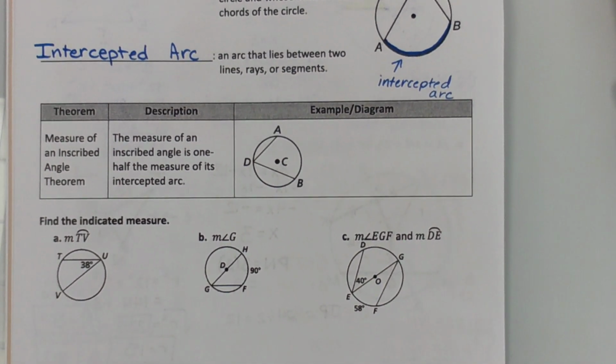Now, an intercepted arc literally just means any arc that is formed with two lines, rays, or segments. So even when we talk about central angles and their corresponding arc, we were technically talking about an intercepted arc. It just means the arc in between whatever they're talking about. For a central angle's arc, we talk about the intercepted arc of the segments of the angle.